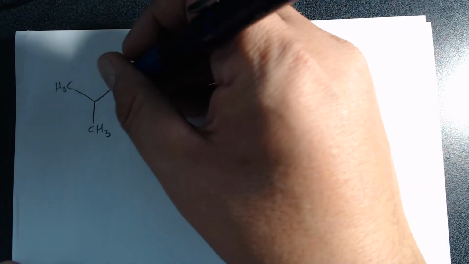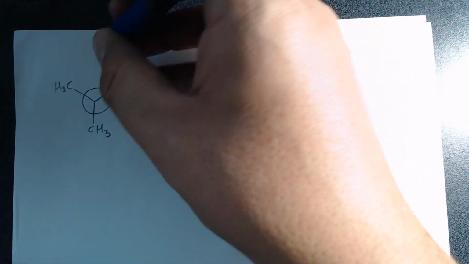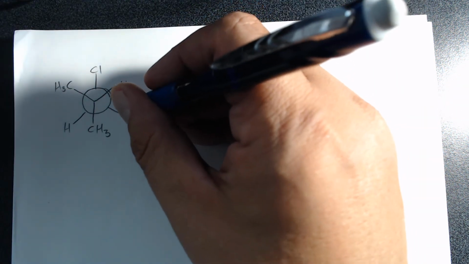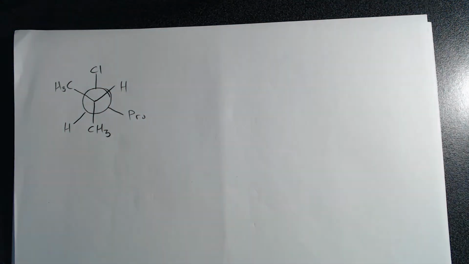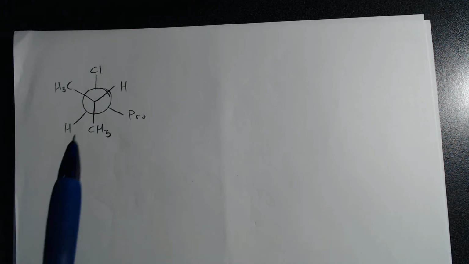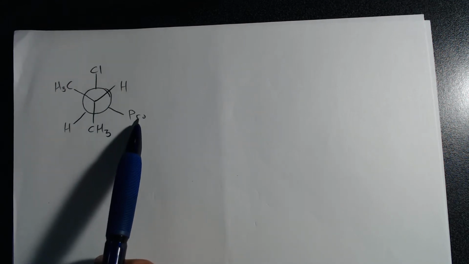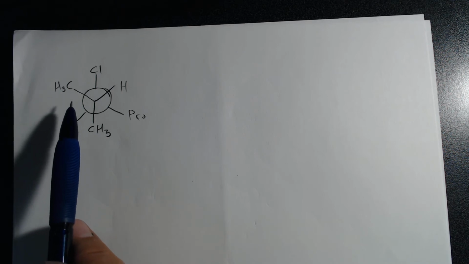All right, so 2 methyl groups, an H. And then let's go ahead and have a Cl, H, and then let's say this is a propyl. PRO is for propyl. So how many carbons total do we have on this, at least in the parent? How many carbons are in the parent? 1, 2, 3, 4, 5, 6. The 7th one is this methyl, so there's 7 total.